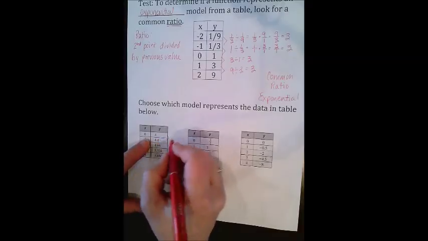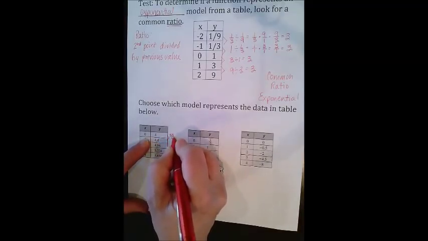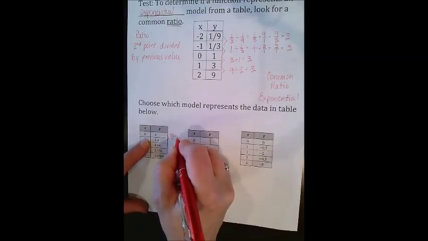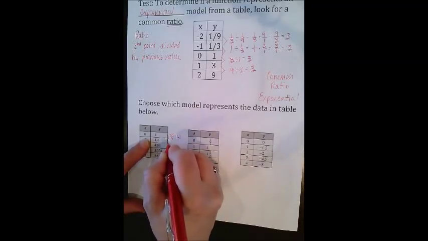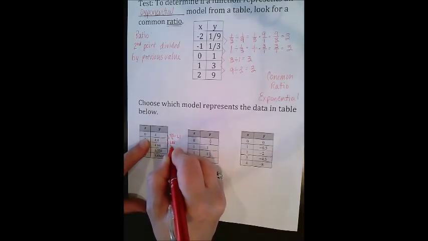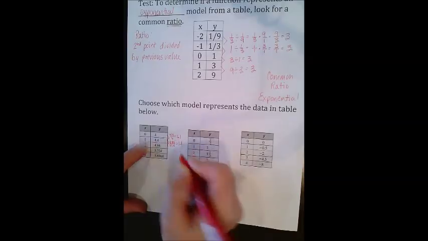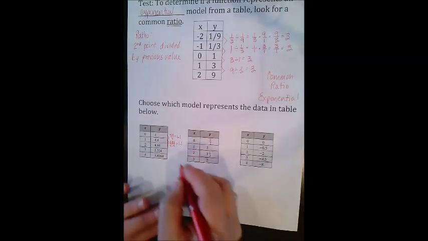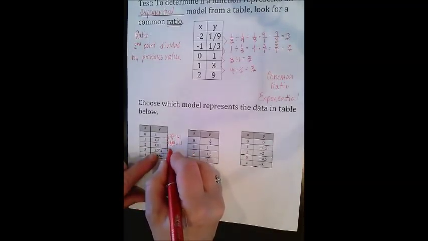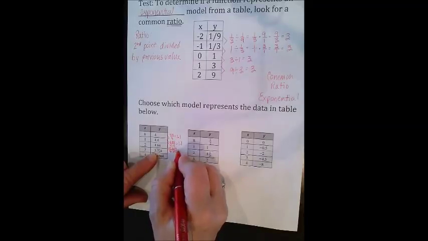So I'm going to take the second number, the 4.4, divided by the previous value. And 4.4 divided by 4 is 1.1. I'm going to take 4.84 divided by 4.4. That also happens to be 1.1. And make sure you use your calculators and divide it out. 5.324 divided by 4.84 is 1.1.